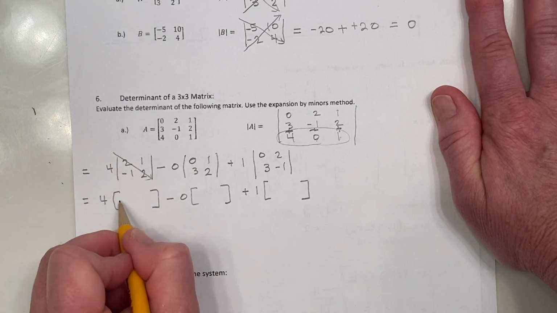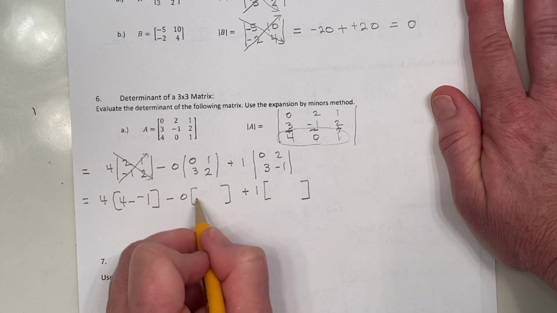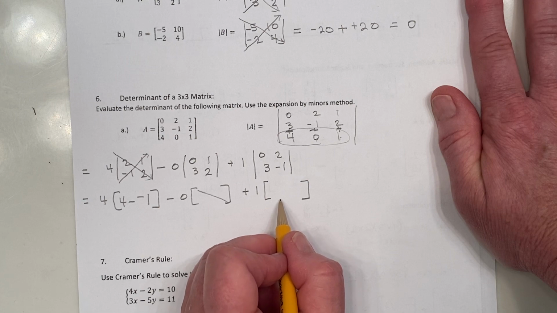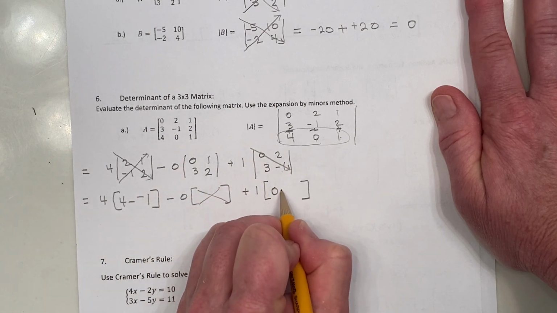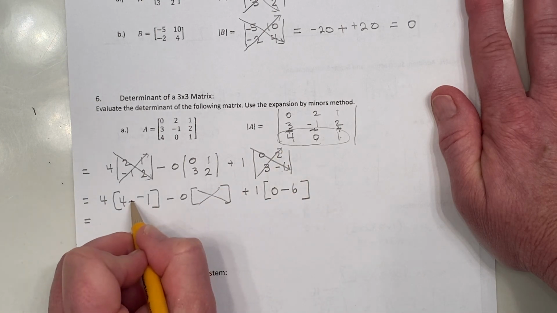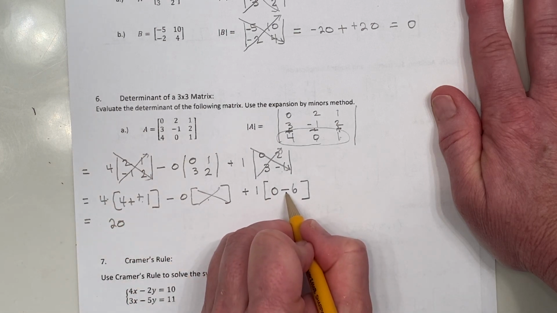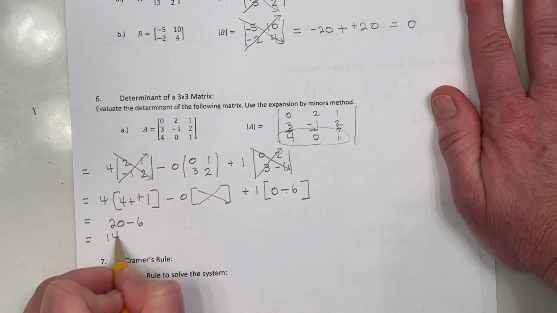All right. So 4 minus negative 1. Here, I'm not even going to fill anything in because it won't matter when I multiply by 0. And then over here in the last determinant, that's 0 minus, and then that product is 6. So 5 times 4 is 20. Remember, that's 0. This is negative 6 times 1, so that becomes subtract 6. Final answer is 14.